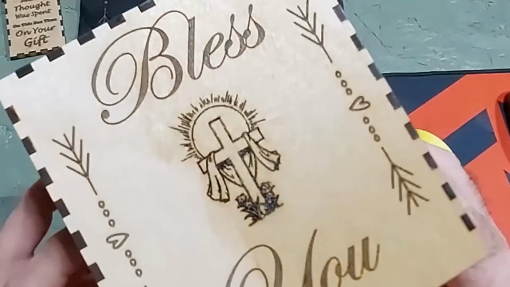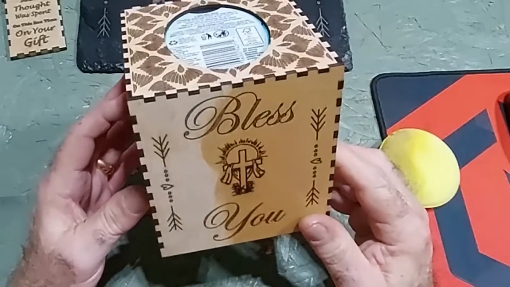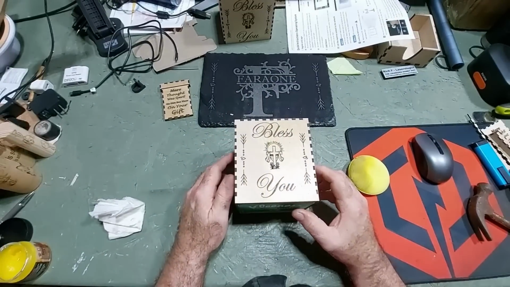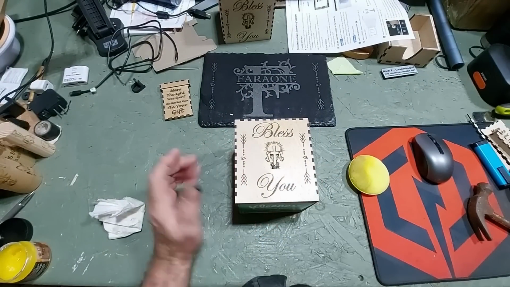I don't think that you need any other type of finish on this box, or on lots of wood for that matter. So I'll go ahead and finish waxing this now, and that's it.